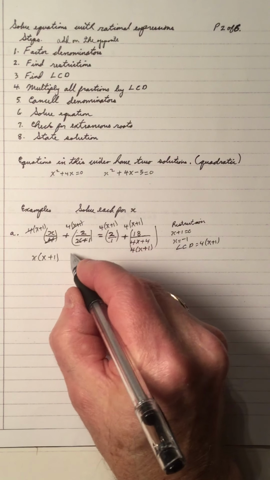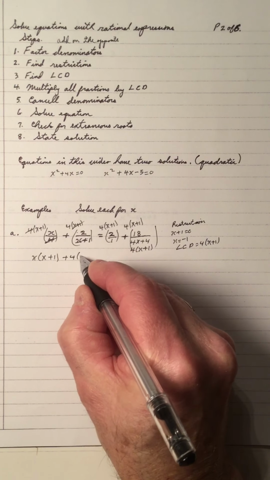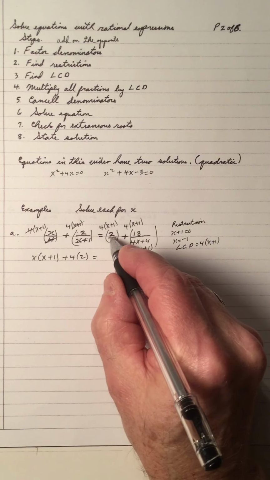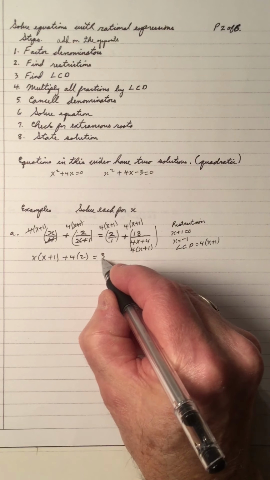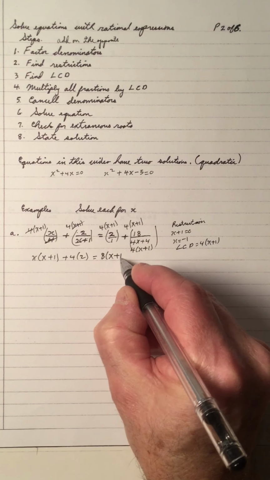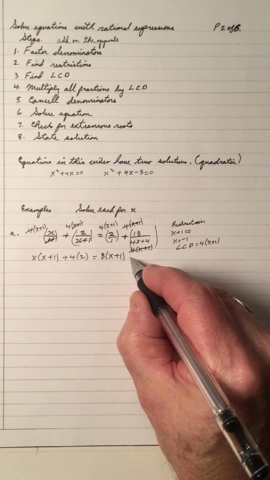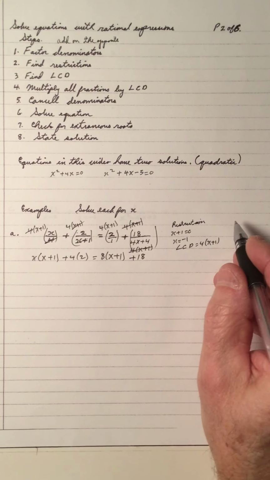The x plus 1's cancel, so we have a 4 times 2. There's no cancellation here, so we get 2 times 4 is 8, so it is 8 times x plus 1. The 4 and the x plus 1 cancel, so I get a plus 18.